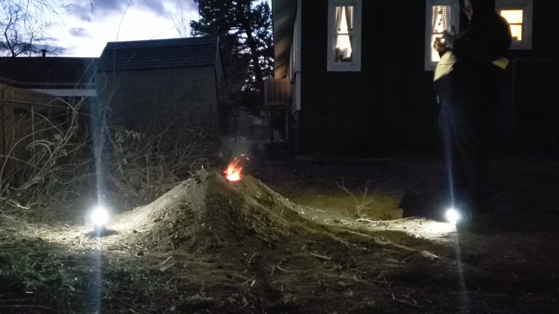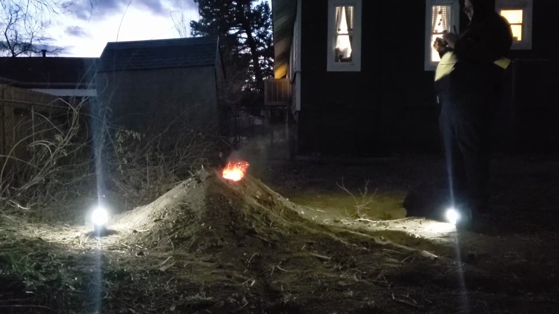Hey, there's a little bit of volcanic ash there. Guys, I'm going to bring you closer.